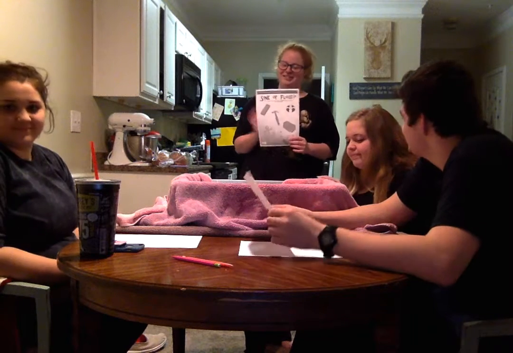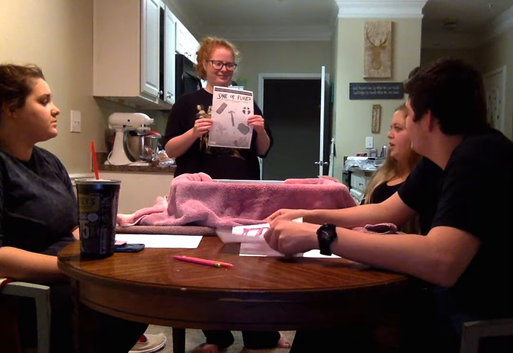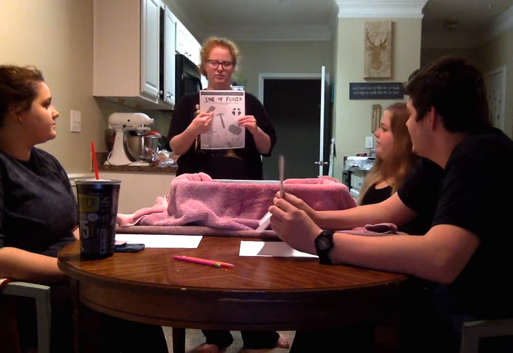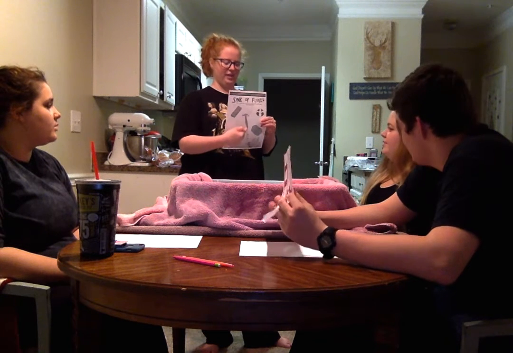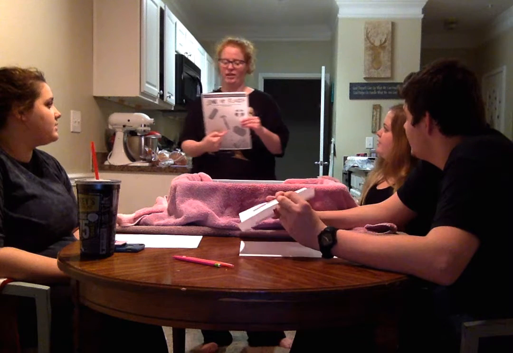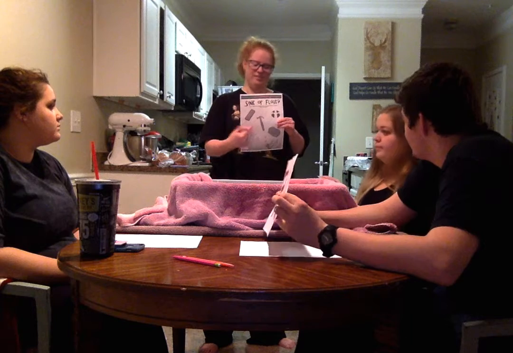How about the hammer? Some of it would float, though. Some of it sinks and some of it floats. Why? What's the top part made out of? Metal. Metal sinks. What about this part? What's that made out of? Wood. Wood floats. And we've learned that wood floats most of the time, right? So, sink and float at the same time.